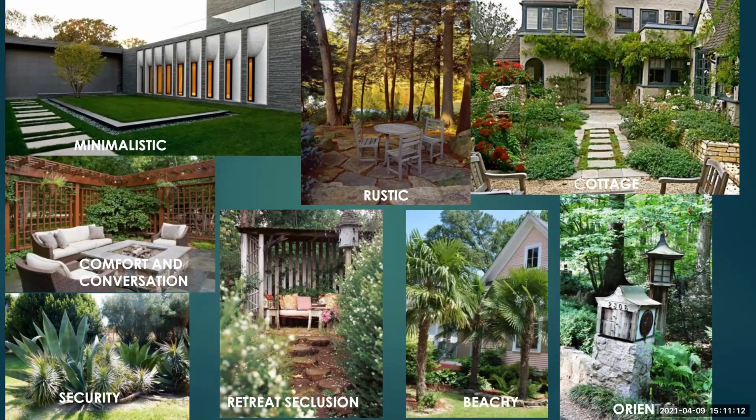We've got the minimalistic, which has very repeated shapes with very little added to it. There's one tree in there and the rest of it is grass. It's very minimalistic, and some people really like the simpleness of a minimalistic yard or landscape. Maybe it's rustic. Here they use those flagstones up under the trees, and they've got that table that's rustic looking, and they've got their chairs, and it's just a great place for them to be.